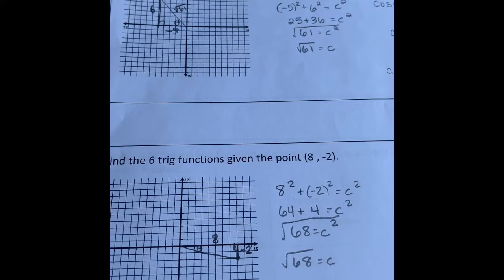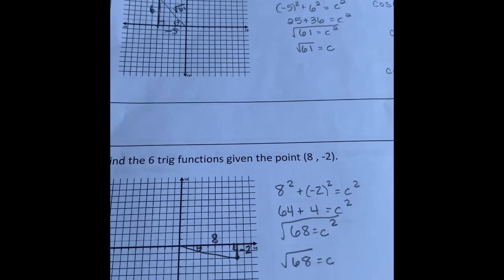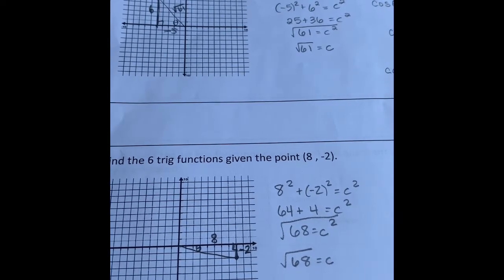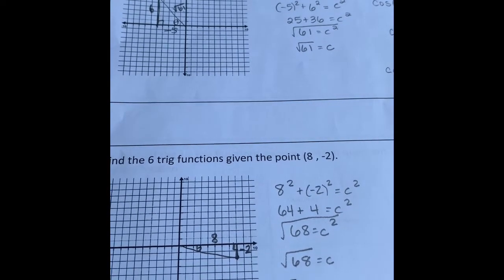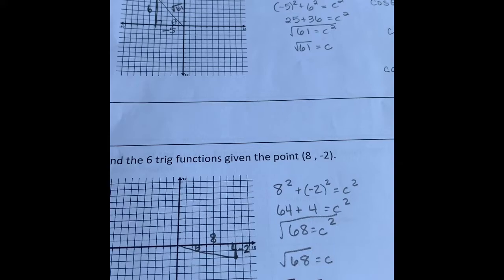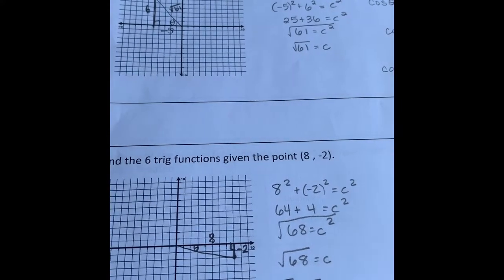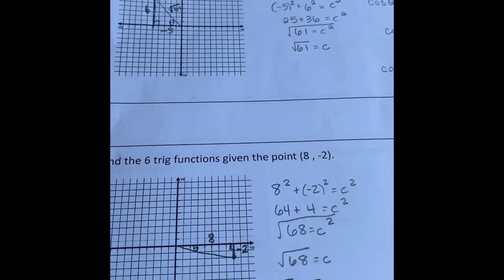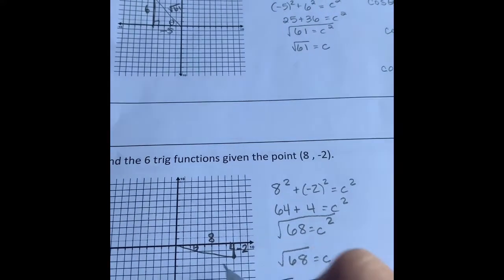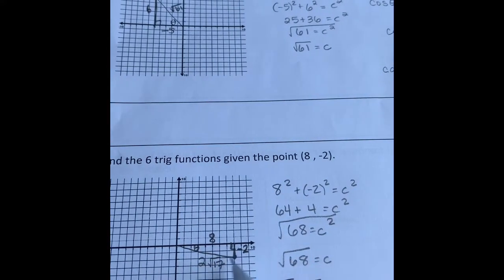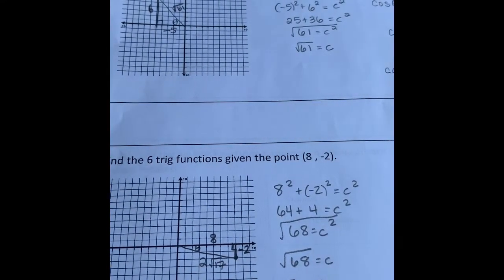Can we simplify the square root of 68? So we've got to think of the numbers that we know the square root of. And it just so happens that we can split 68 into 4 times 17. And the square root of 4 is 2. So 2 square root of 17 is the value of c. So now that I know all 3 sides, I can find any trig function.